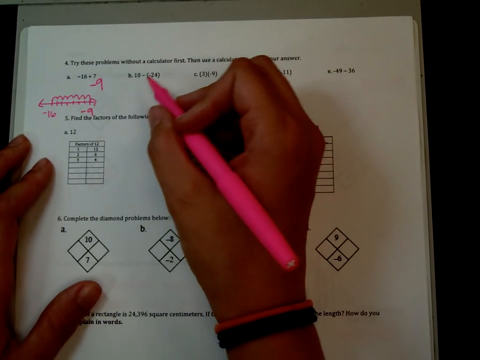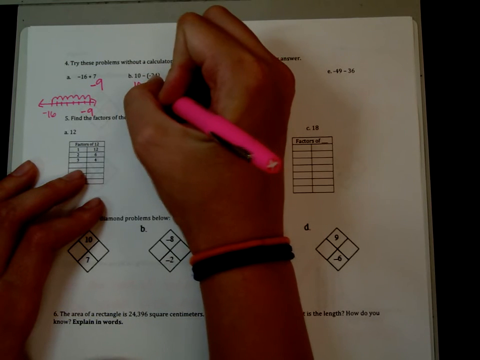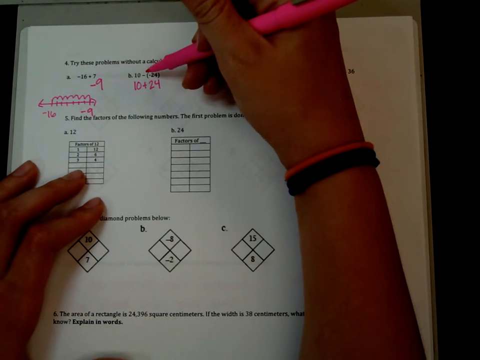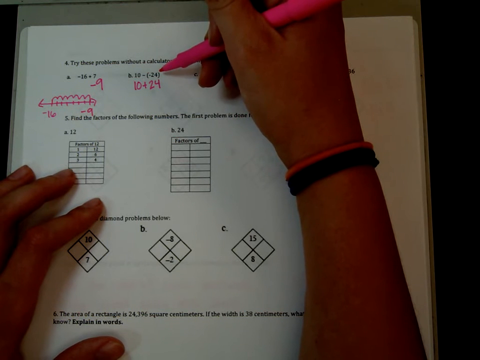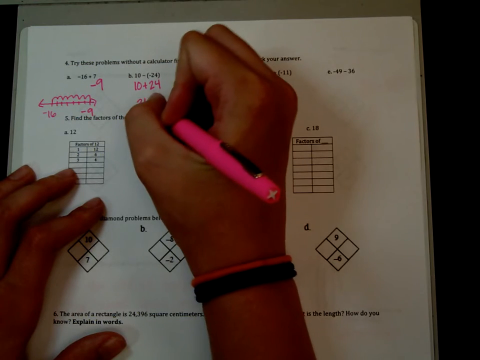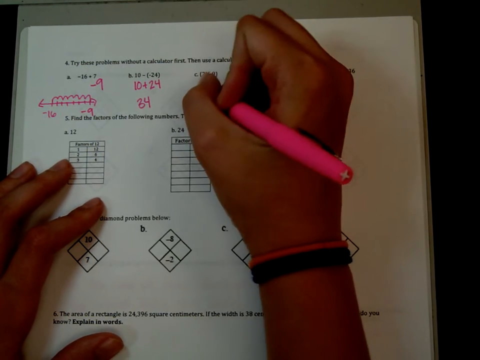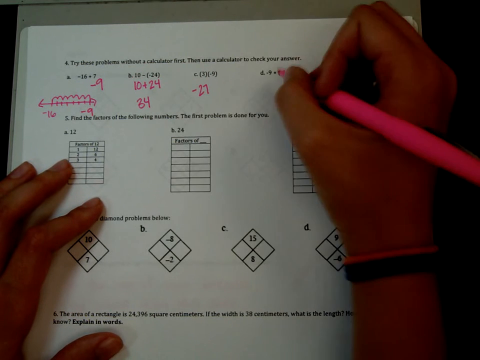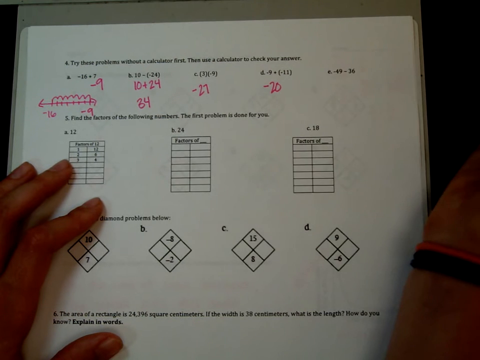10 minus -24 is the same thing as 10 plus 24, because a minus means add the opposite. So the opposite of -24 is +24, so that's 34. 3 times -9 is -27. -9 plus -11 is -20.